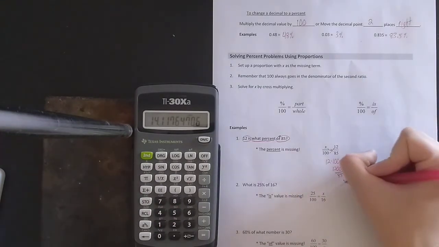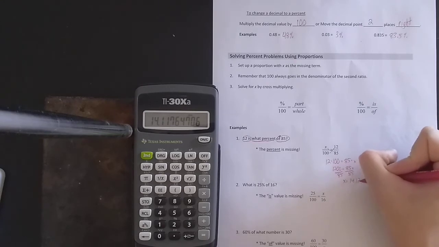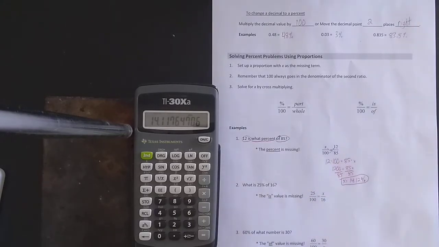And we end up with x equals 14.12. And since that was a percentage, we're going to put the percent sign on there. Okay? So always remember the percentage sign when appropriate. We're going to do 4 more examples. 2 are right here, and then 2 we will come up with on our own. We'll write them to the side.